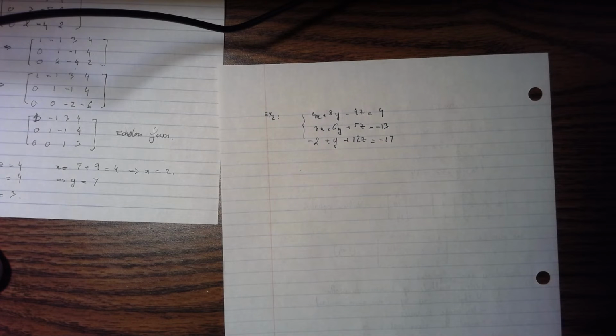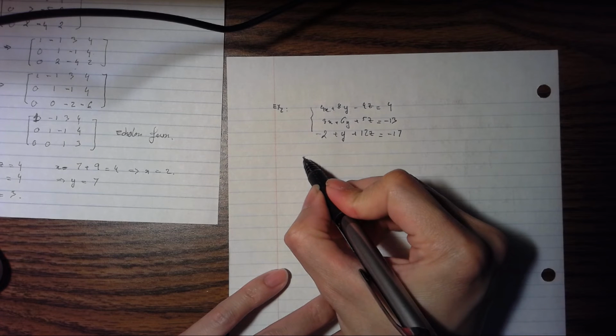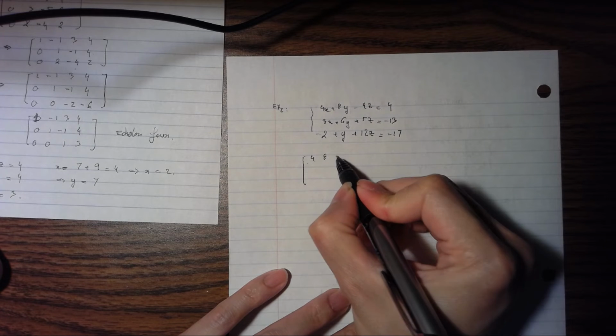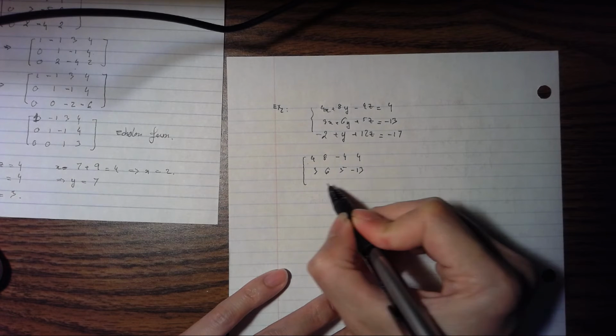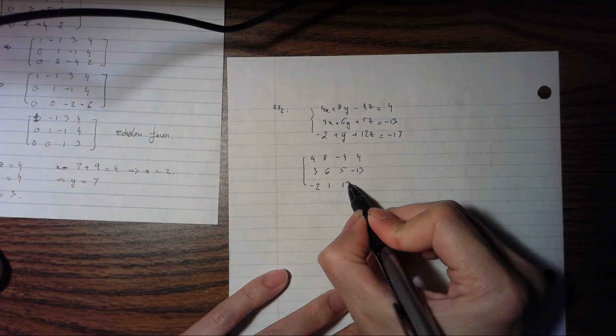I want to solve this, and I want to use Gauss-Jordan elimination. Let's use the reduced echelon form this time, so that you can see what it looks like. But first of all, you can create a matrix first. So 4, 8, negative 4, 4, 3, 6, 5, negative 13, negative 2, 1, 12, negative 17.